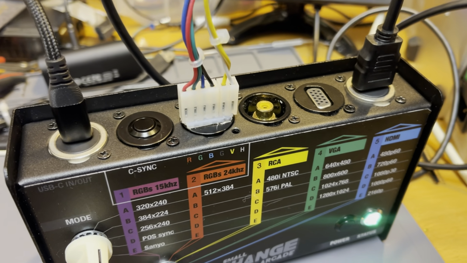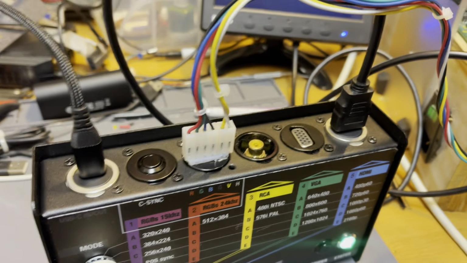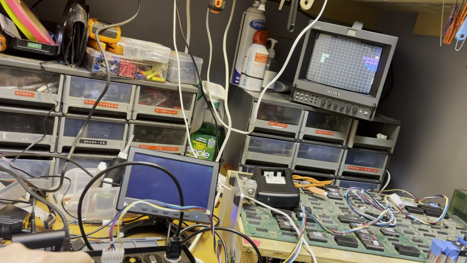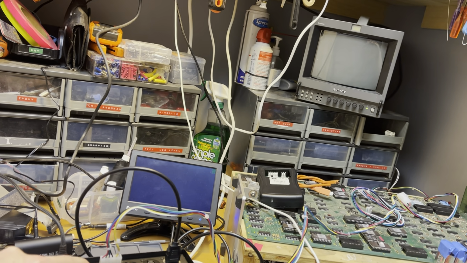Just a little closer look at the back here and the ports in the back. This is my C-Sync button for combined sync, and you'll see if I turn that off, I lose sync on my monitor up there.